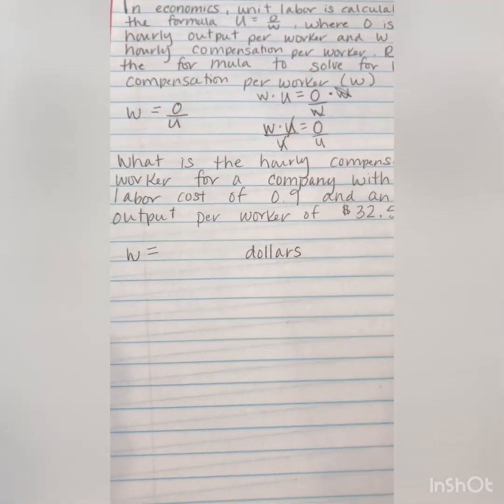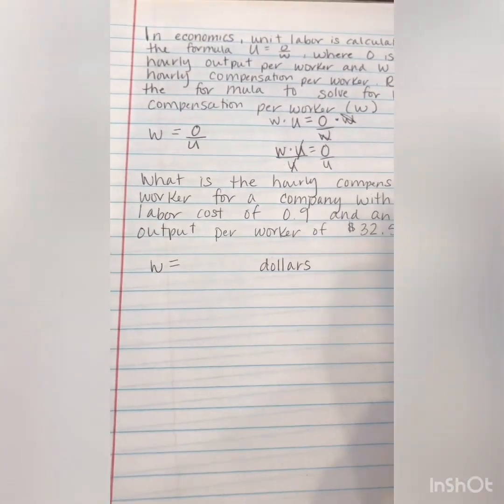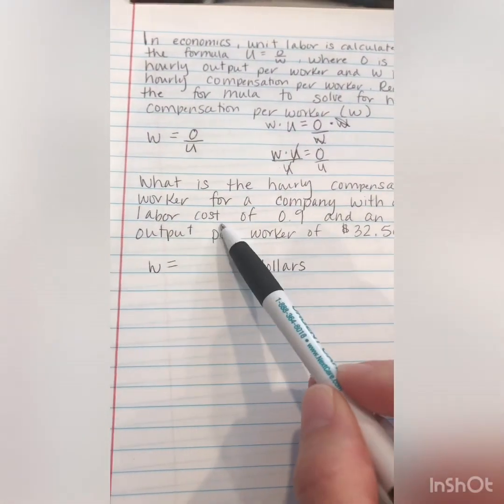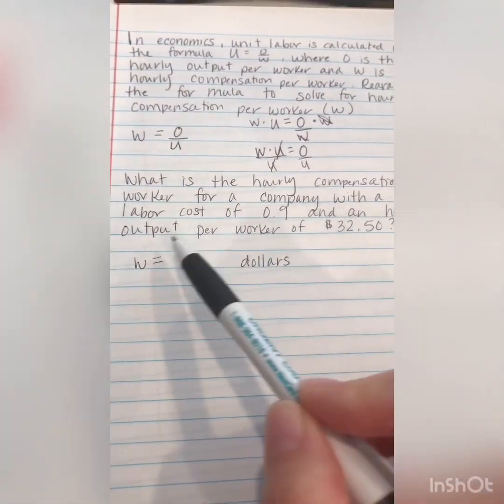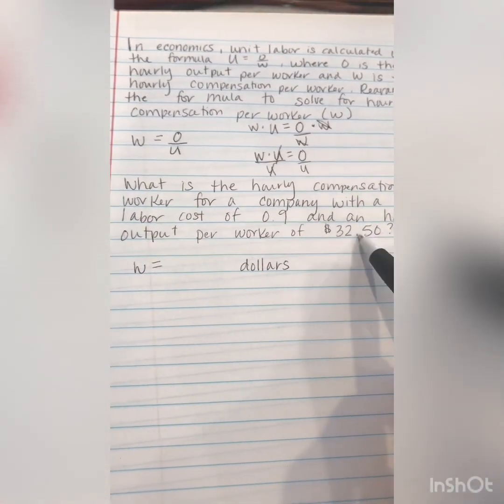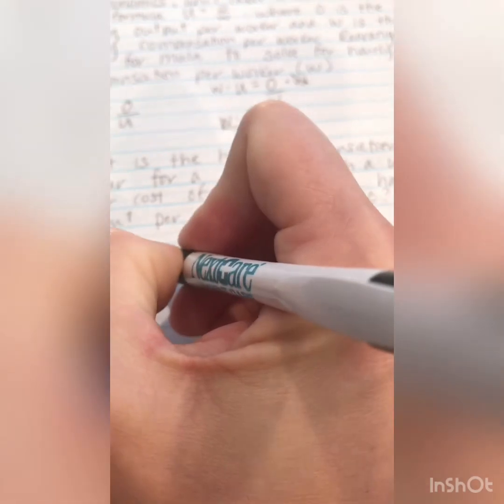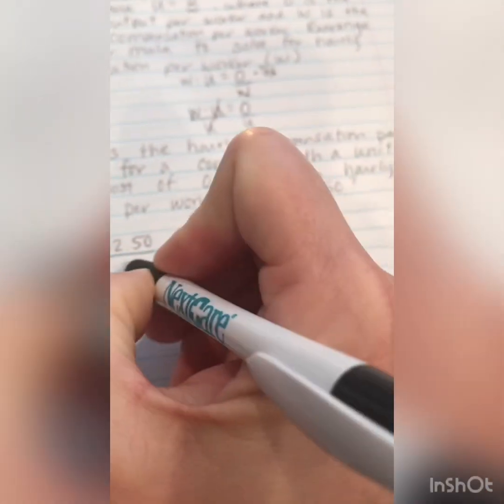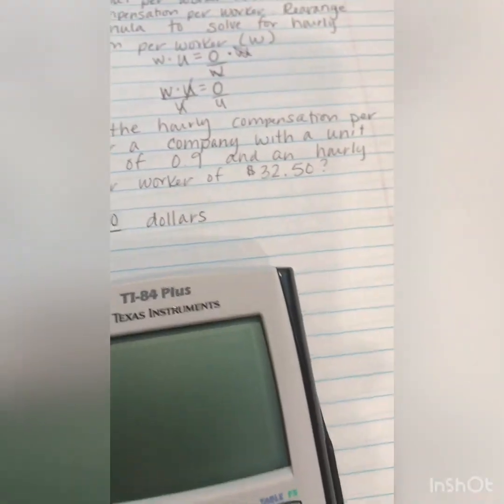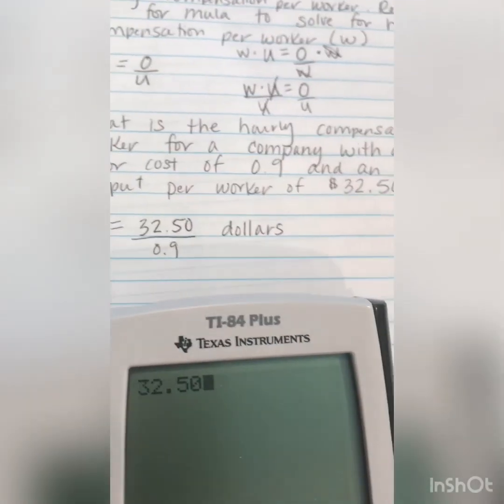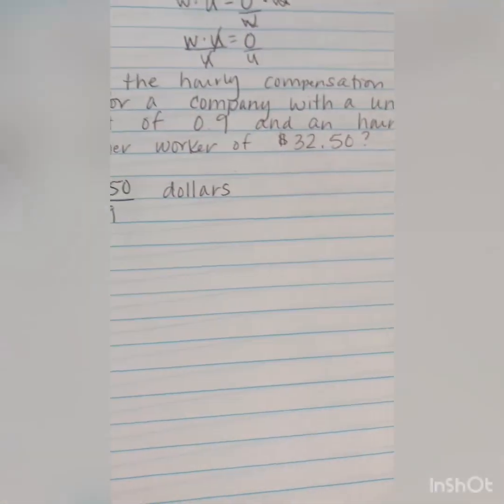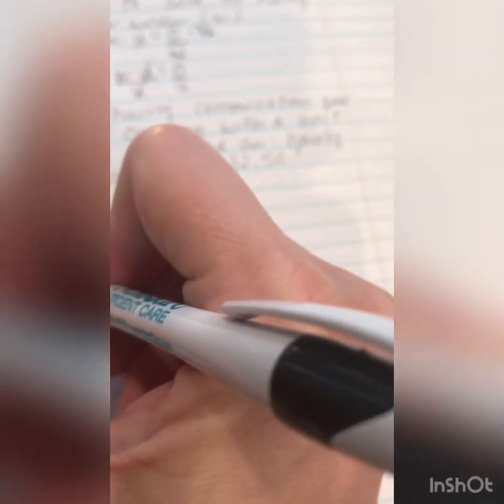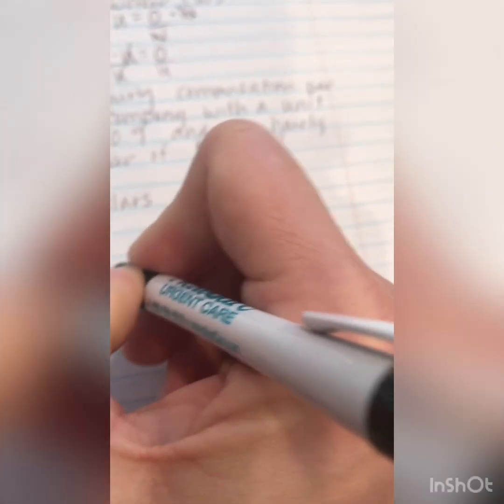All right, so now we just need to solve the bottom part. And it says, what's the hourly compensation per worker for a company with a unit labor cost? Okay, so I'm going to plug that in for U of 0.9 and an hourly output per worker of 32.50. So my output per worker is going to be 32.50 and my unit labor is going to be 0.9. Okay, and I'm going to just use my calculator here. So 32.50 divided by 0.9. Okay, and 36, and I think it said on there you could round to the nearest whole number. So the hourly compensation is $36.